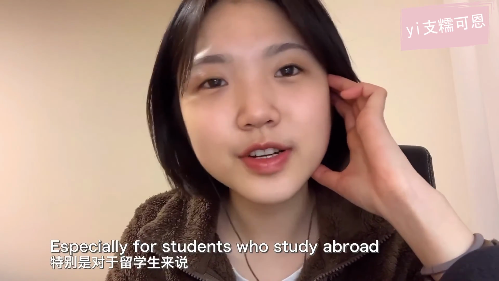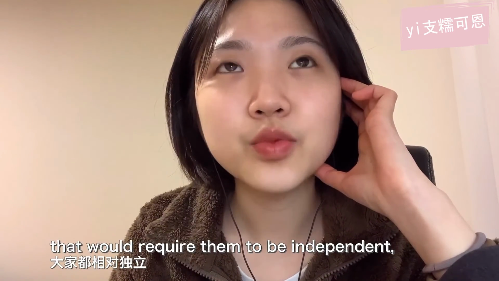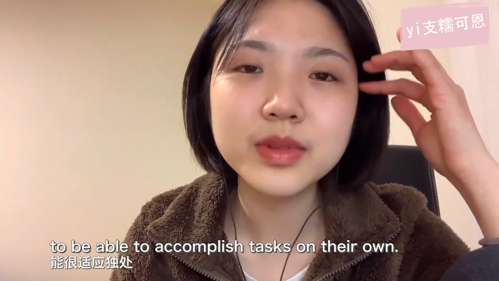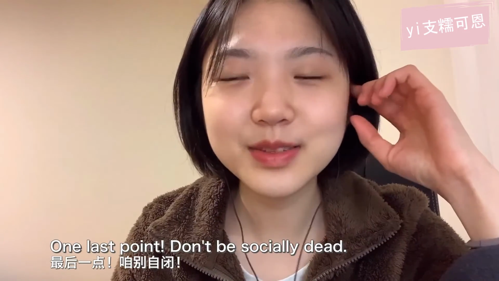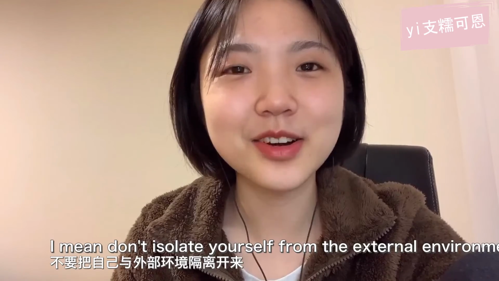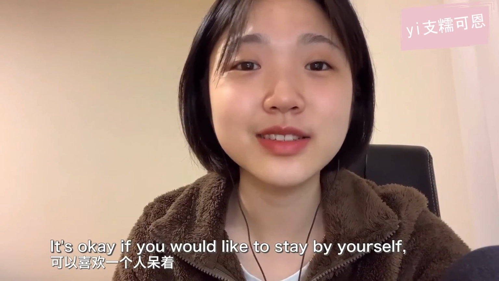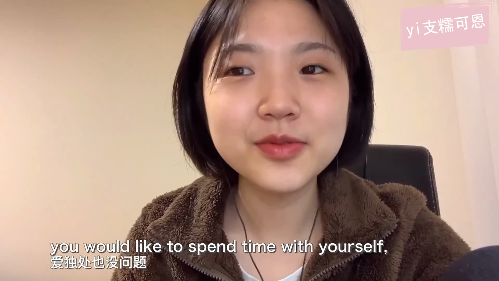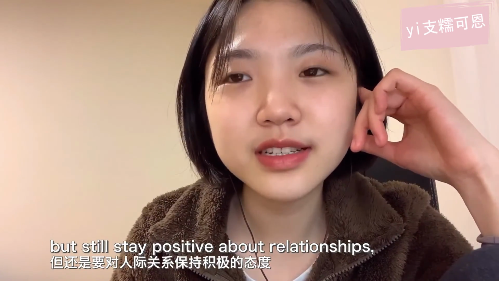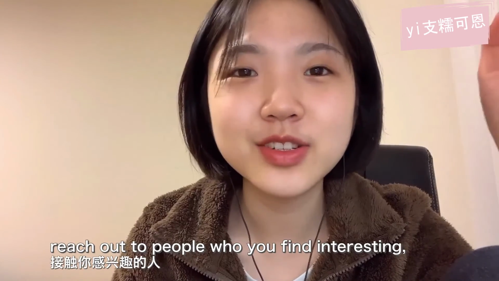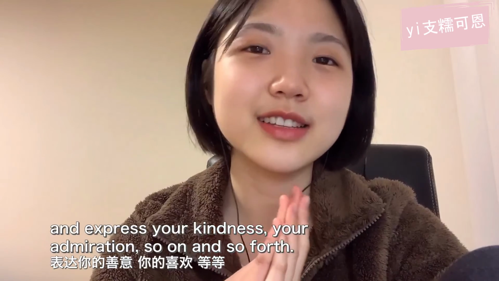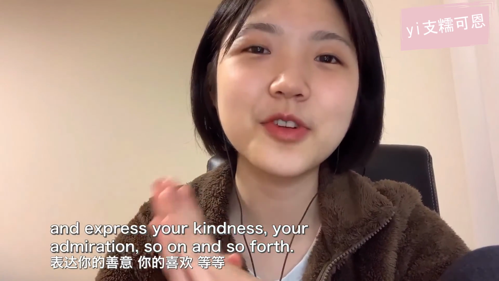And especially for students who study abroad, that would require them to be independent, to be able to accomplish tasks on their own. And one last point, don't be socially dead. I mean, don't isolate yourself from the external environment. It's okay if you would like to stay by yourself, to spend time with yourself, but still stay positive about relationships. Reach out to people you find interesting, get in touch with somebody you like, and express your kindness, your admiration, and so on and so forth.